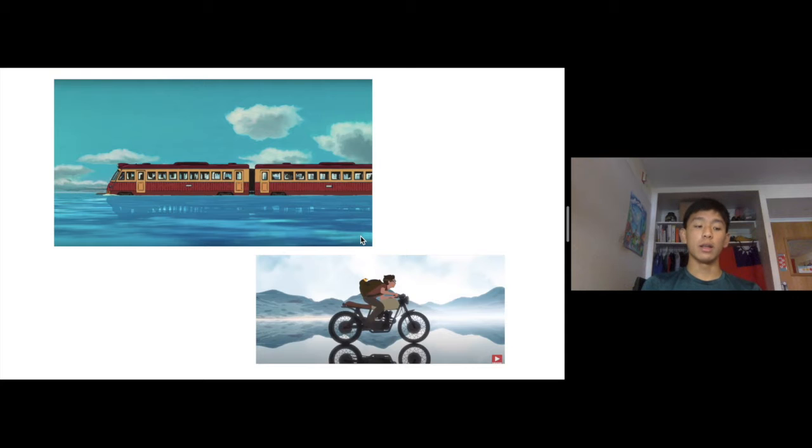These two images that I have on the slide right now are kind of the inspirations that I had for these projects. They were kind of image cues of what I wanted the project to look like. A big part of it was a broad ocean where the objects on the ocean were reflected in the sea, as you can see over here with the train and with the bike. So this was what originally kickstarted the project.